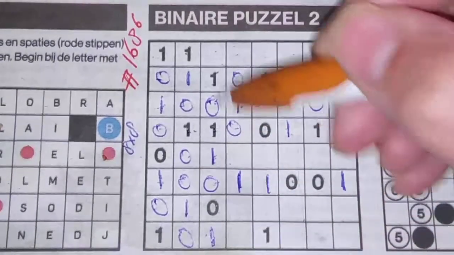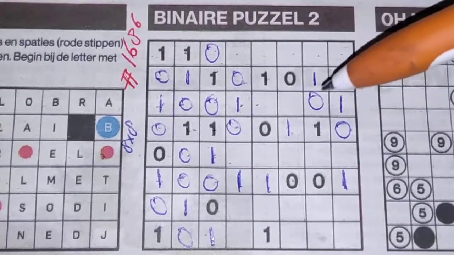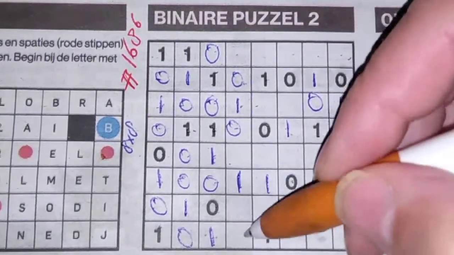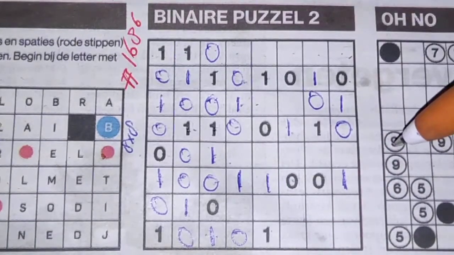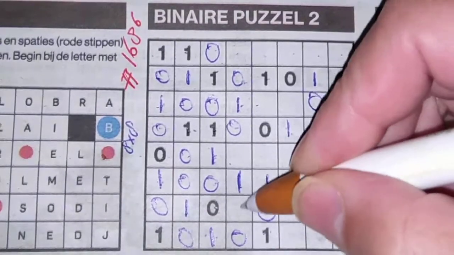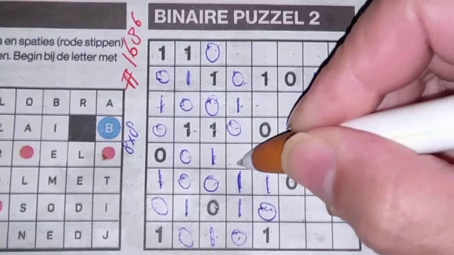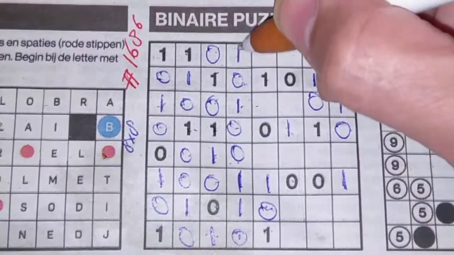1, 2, 3, 4, 4 ones, so the rest are O's. Then between 2 ones comes an O. Between 2 ones comes an O. Between 2 O's comes a 1. Double 1, here no, there no. 4 O's in this column, so the rest are ones.